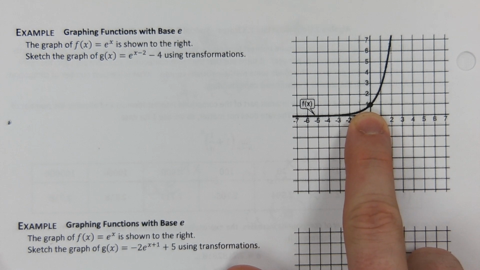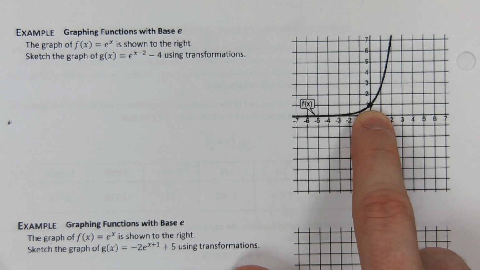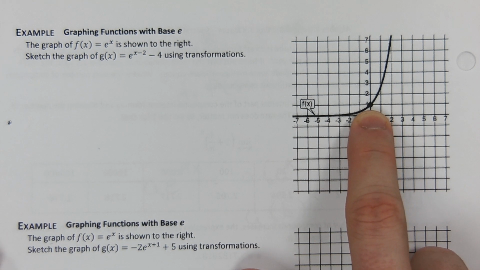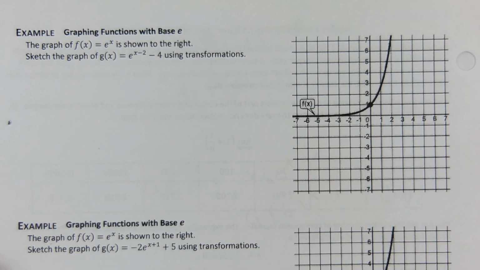Because all y equals b to the x's go through that point, 0, 1, including e to the x. And no other dot on here will be at a pretty place. They're always going to be at awful places. Either the x is awful or the y is awful. One of them is nasty.